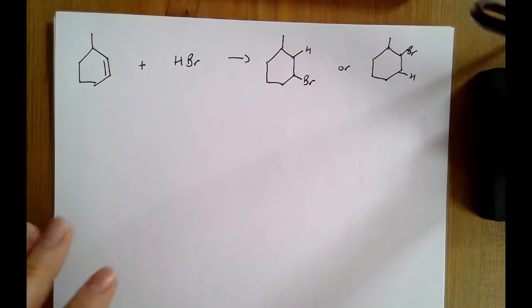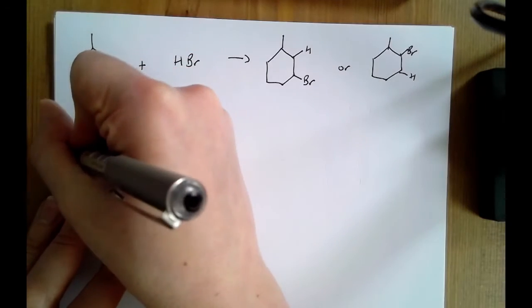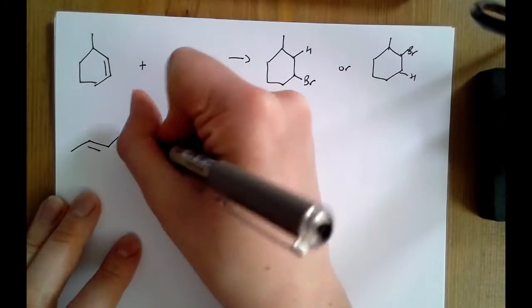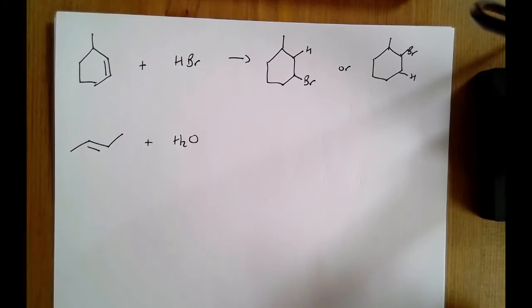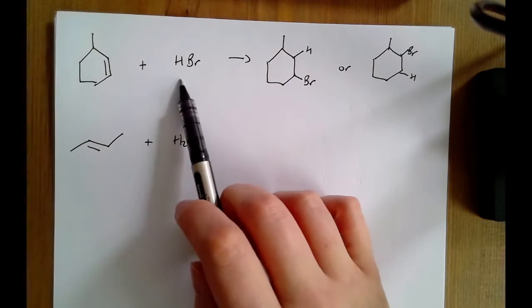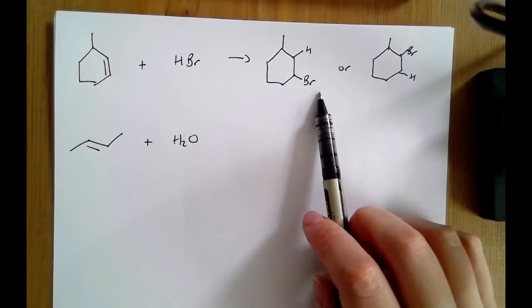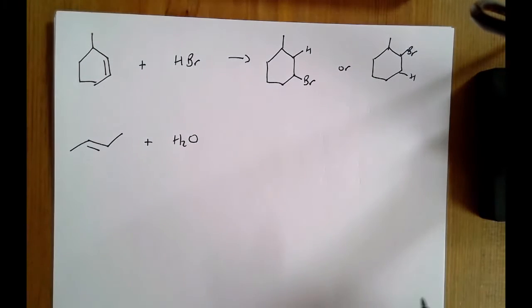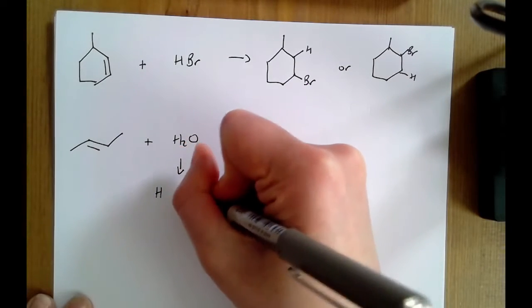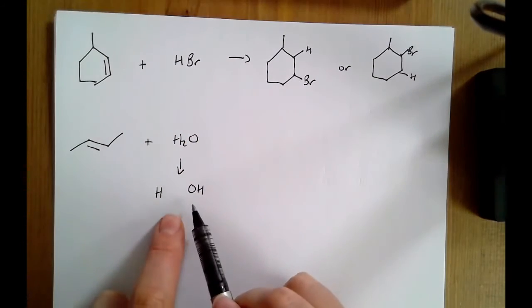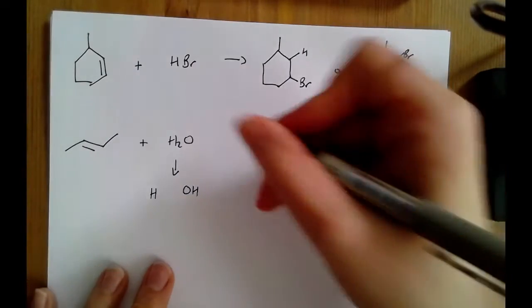There's one other reaction you need to know. It's when you react an alkene with water. So all of the reactions that we've looked at so far, you've only had 2 atoms. You add 1 atom to one carbon, the other atom to the other. Now you've got H2O, so you've actually got 3 atoms in there. You need to know that water splits up to give you a H and an OH. So hydrogen will add to one carbon, OH will add to the other.